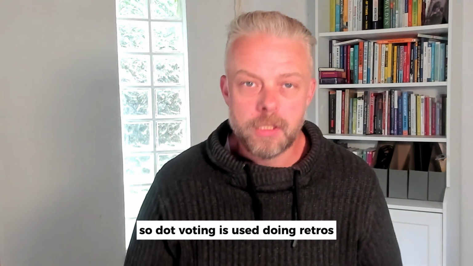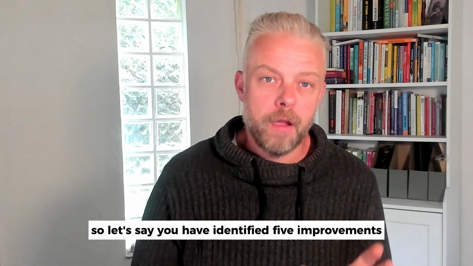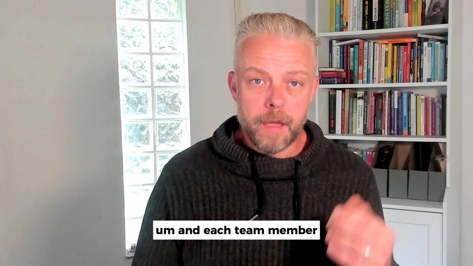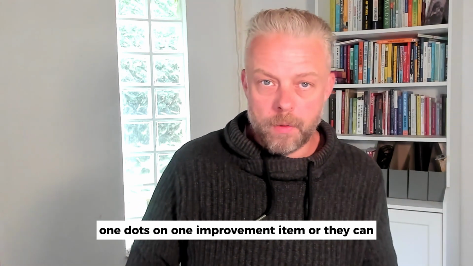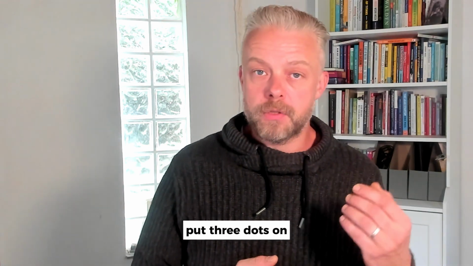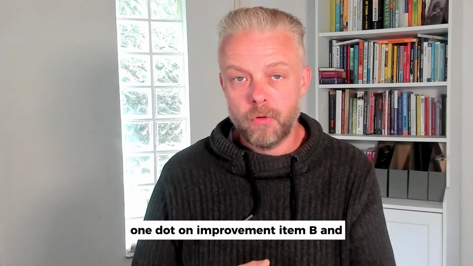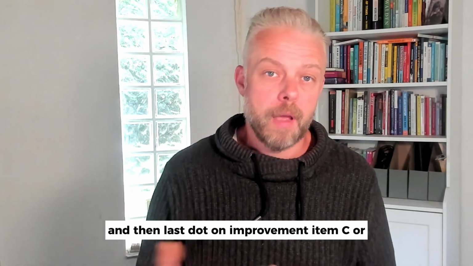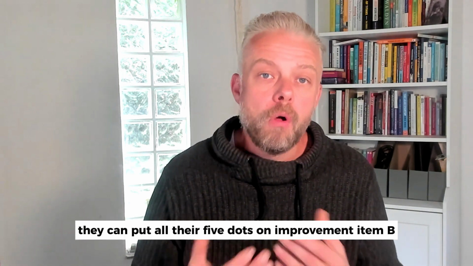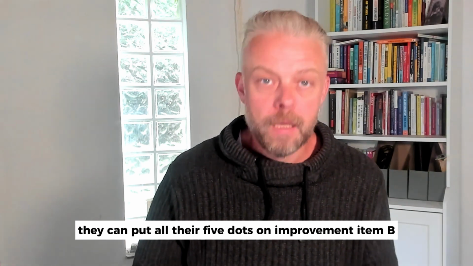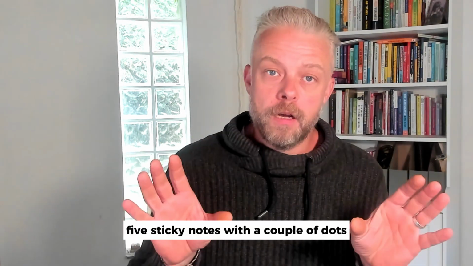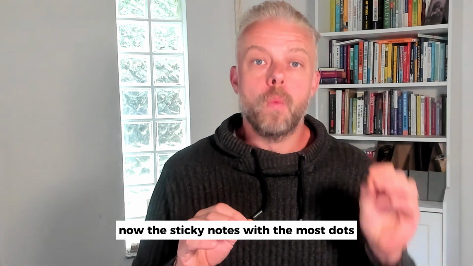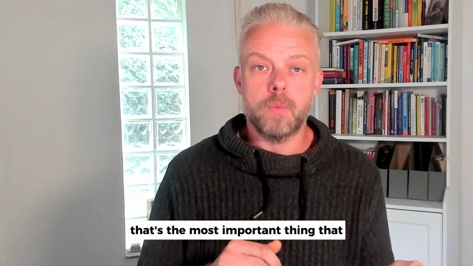Okay, so dot voting is used during retros. Let's say you have identified 5 improvements, and each team member will get 5 dots. Each team member can put 1 dot on 1 improvement item, or they can put 3 dots on improvement item A, 1 dot on improvement item B, and the last dot on improvement item C. Or they can put all their 5 dots on improvement item B because they find it so important. Now at the end you have 5 sticky notes with a couple of dots. The sticky note with the most dots, that's the most important thing that you want to improve.